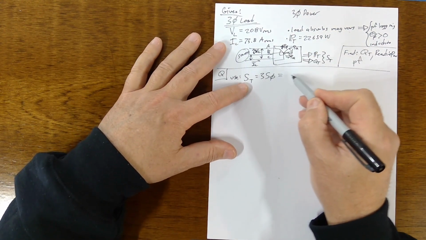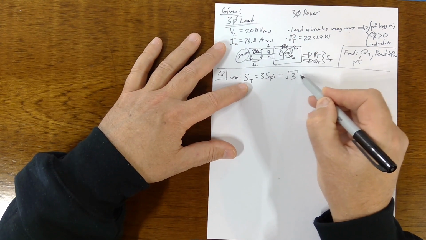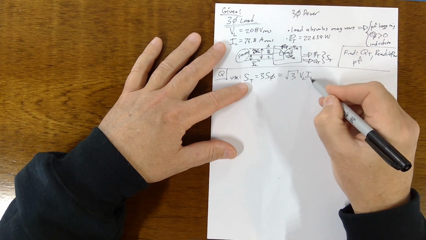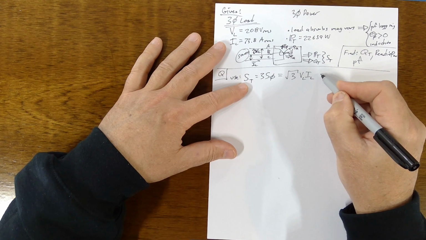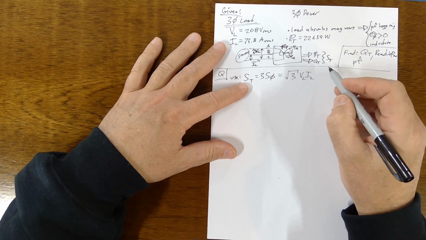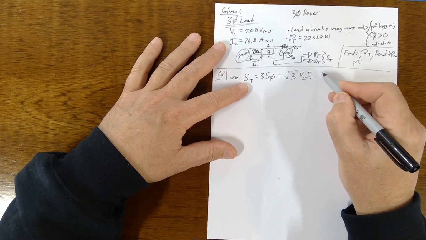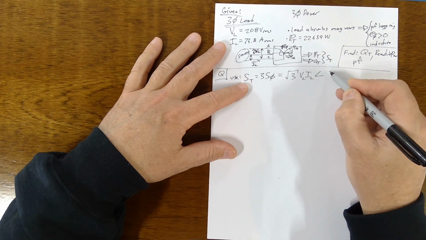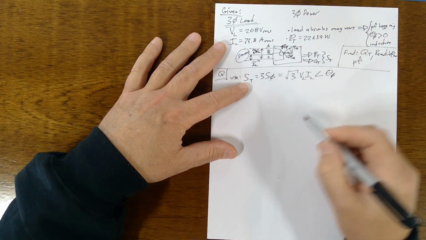And this is also given by root 3 V sub L I sub L. Now if that were a phasor, it would have angle theta sub phi.